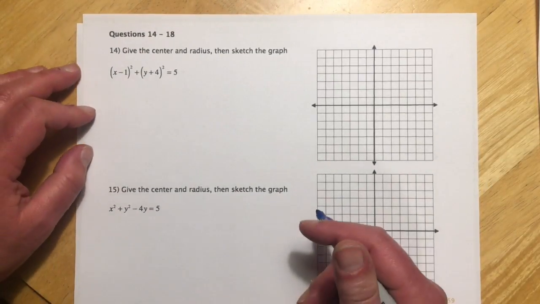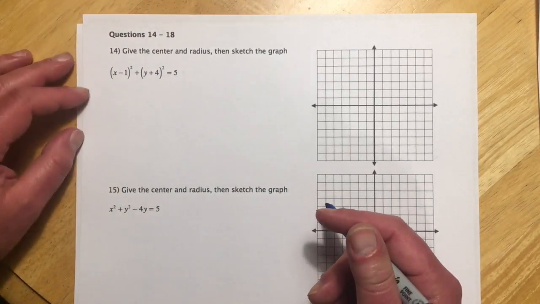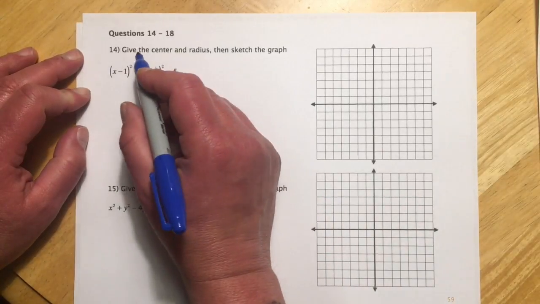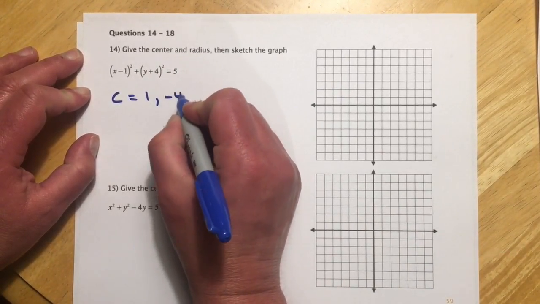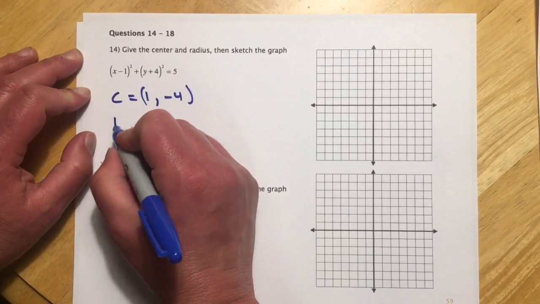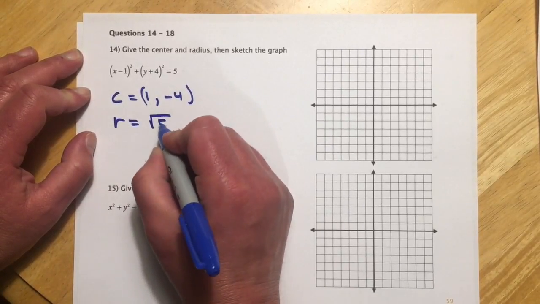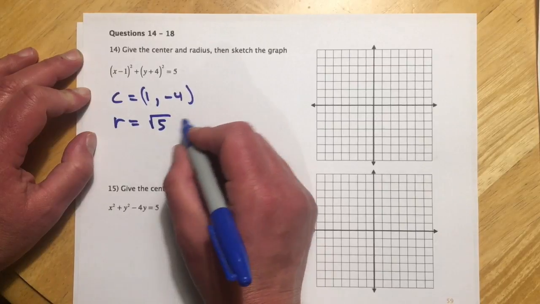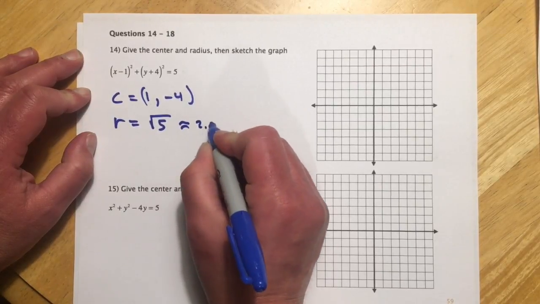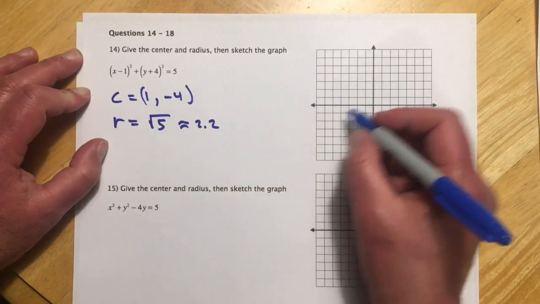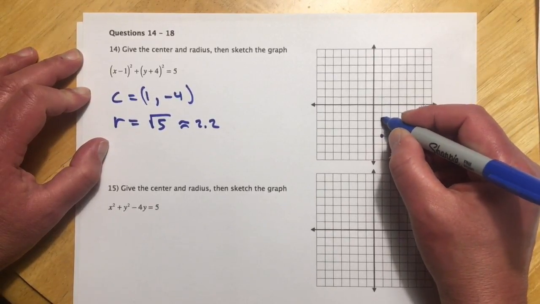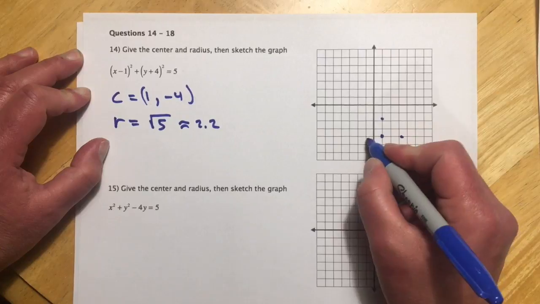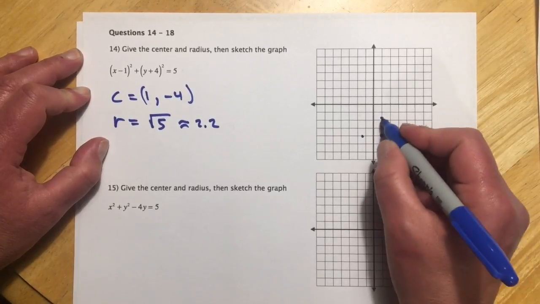Okay, and then these last, I think 5 are the ones that have you guys try. So center and radius, so center is going to be at 1, -4. And the radius on this one is going to be √5, because that's r squared. And √5 is about 2.2. So center at 1 and then -4 would be right there. And about 2.2 up, left, right, and down.